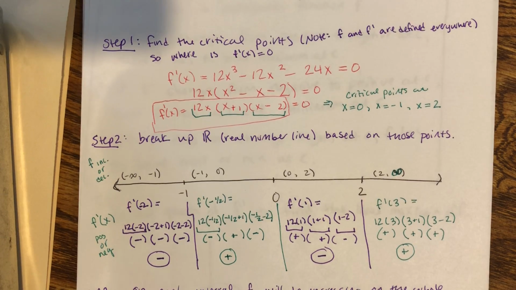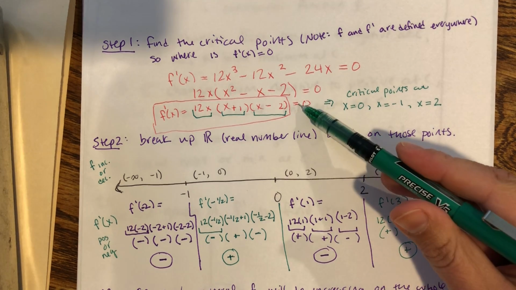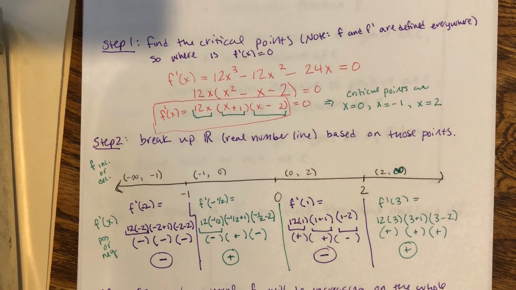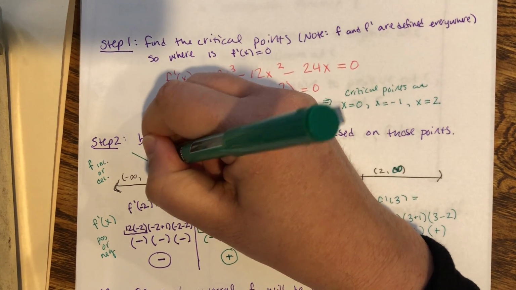Right? This is what the increasing and decreasing test looks like. Breaking up your real number line using the critical points, and then testing a point within each interval by plugging it into the derivative function and checking whether it's positive or negative. Now remember, anytime the derivative is negative, we know that the original function is decreasing. Think about both of them as going down.